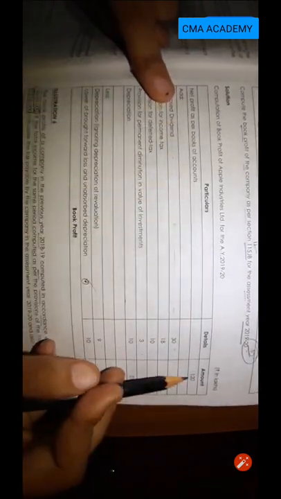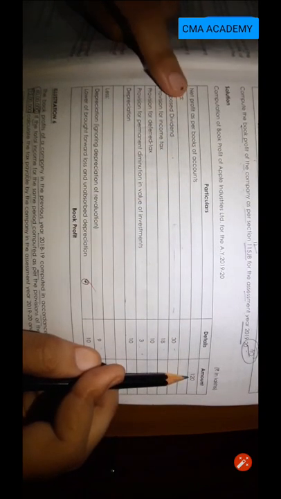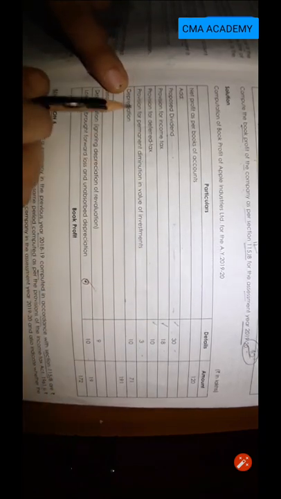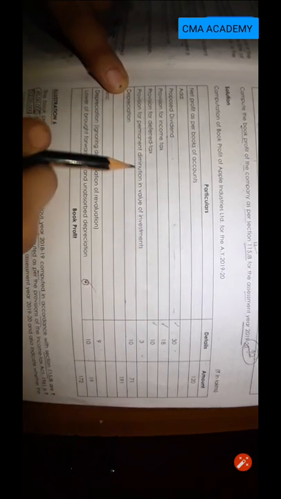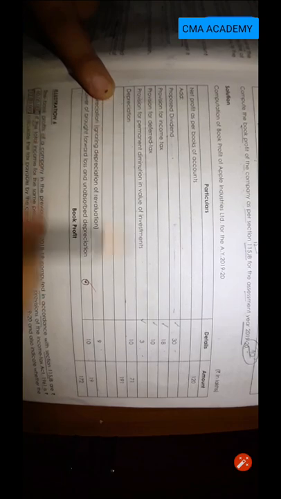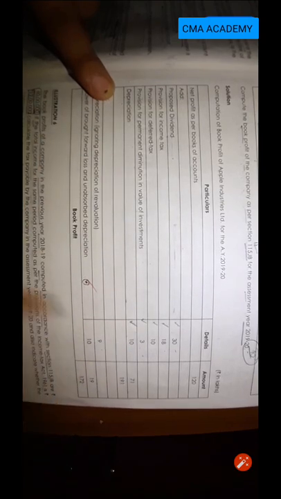The book profit given in the books is 120 lakhs. Proposed dividend is added back. Provision for income tax is added back. Provision for deferred tax is added back. Provision for permanent diminution is also not allowed as deduction, so it should be added back in the provisions. And depreciation is totally added back.